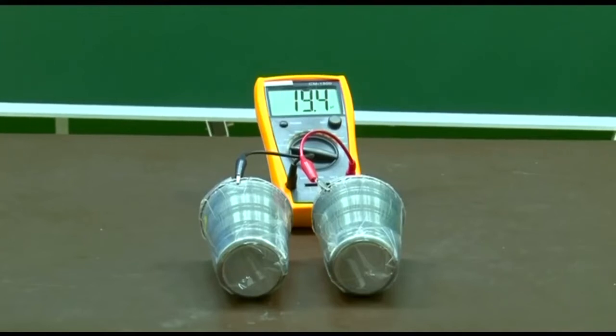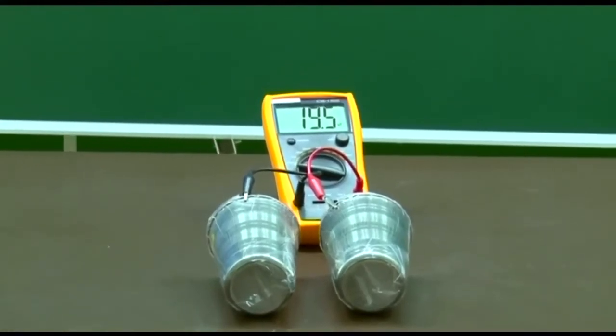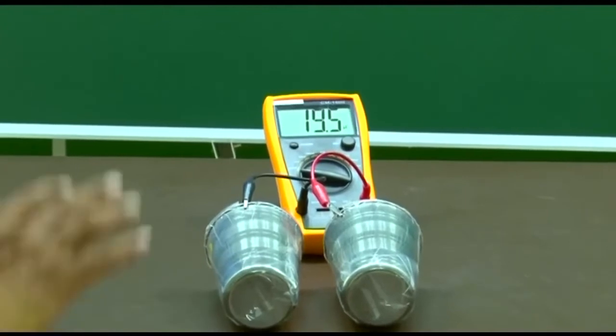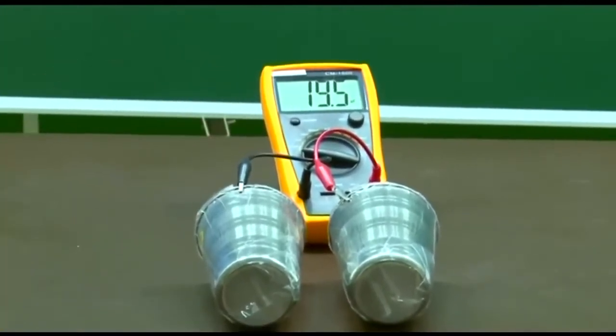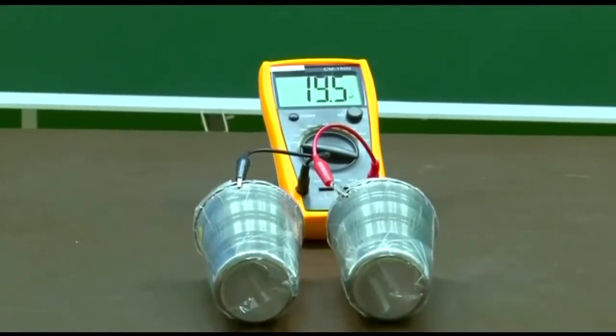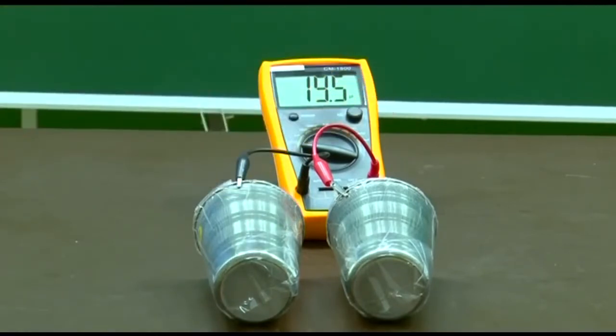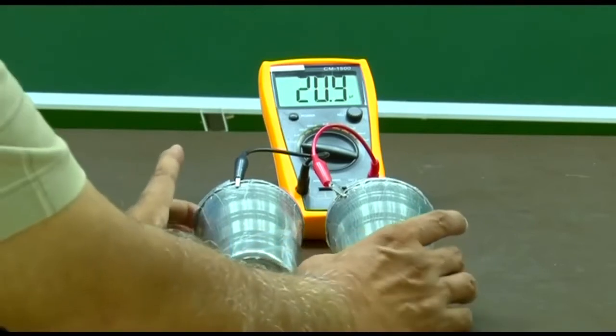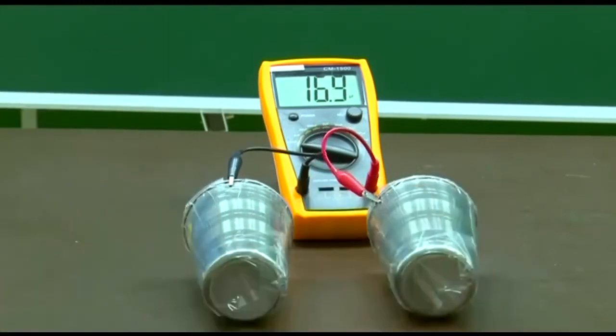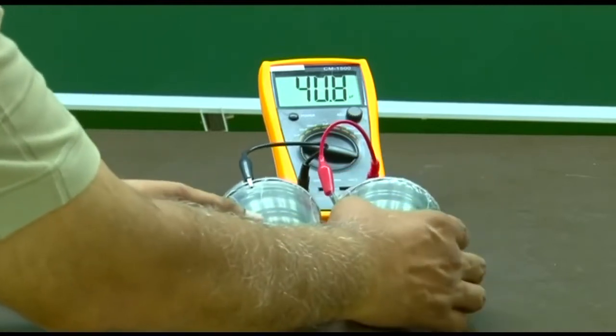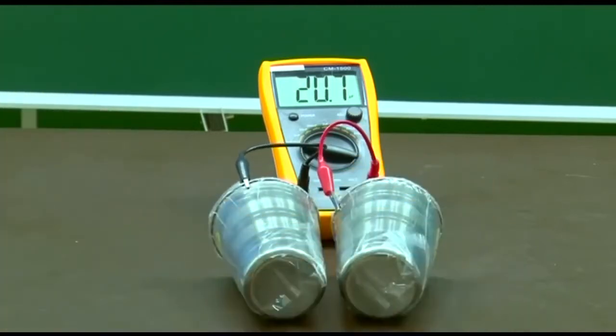It's 19.4 picofarads, 19.5. So around 19.4, 19.5 picofarad is the capacitance of this capacitor. If I take them apart, the capacitance has decreased. It has become 16.8. If I bring them close, it has increased, 20.7.